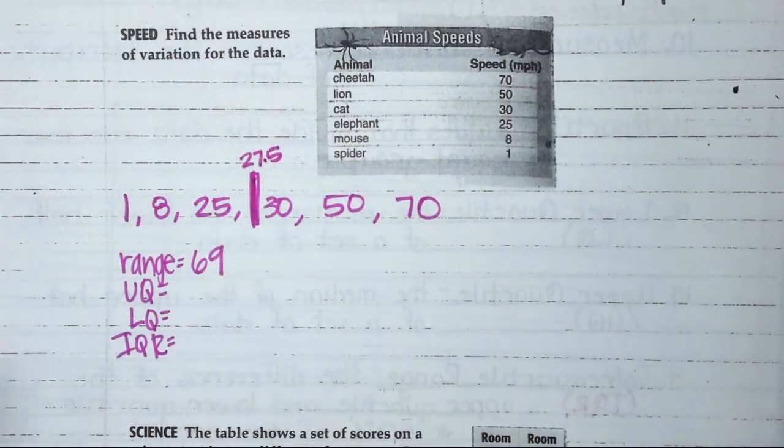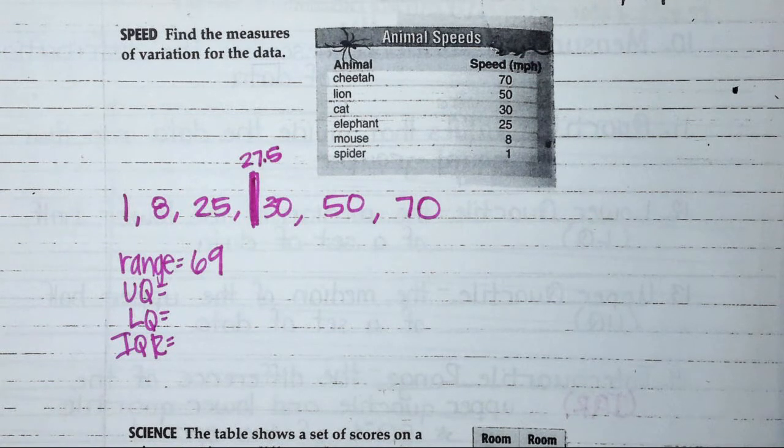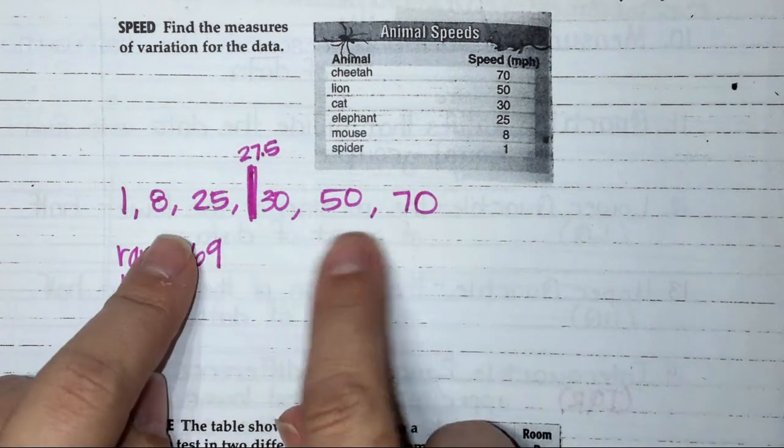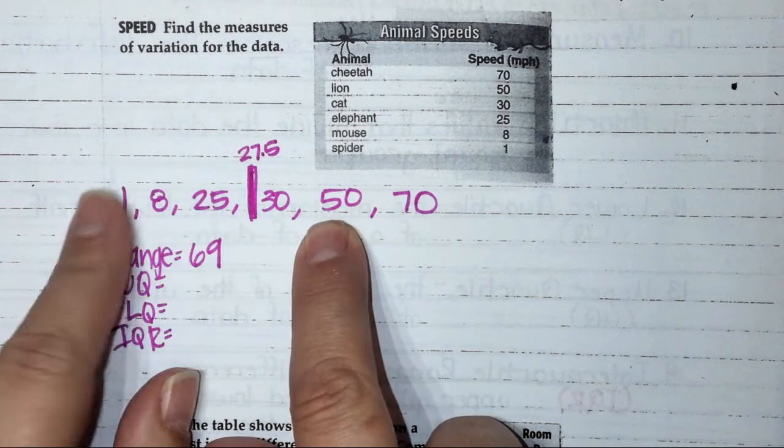Now, I draw a line, and I wouldn't mind if you got in the habit of doing that as well, and I'll show you why in just a second. So go ahead, draw your line where your median is. You know your median is 27.5. Okay, so now we've got to find our upper and lower quartiles. Well, we've now split our data into 2 halves. You see, we've got our upper half and our lower half.